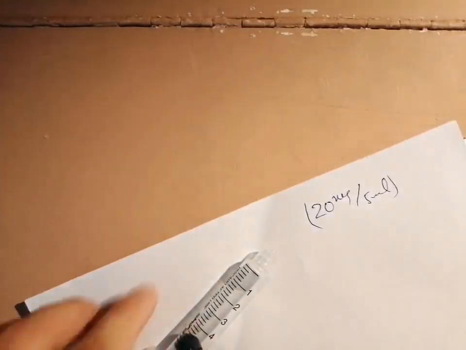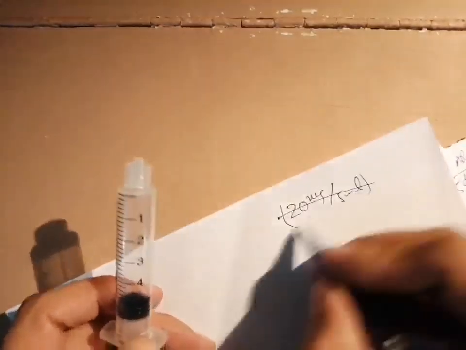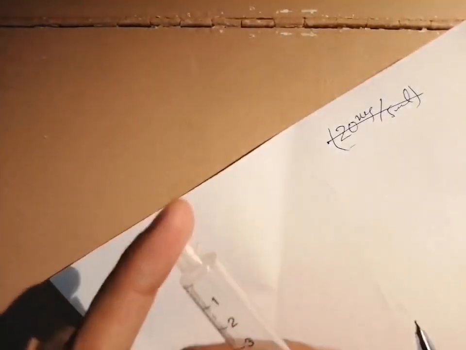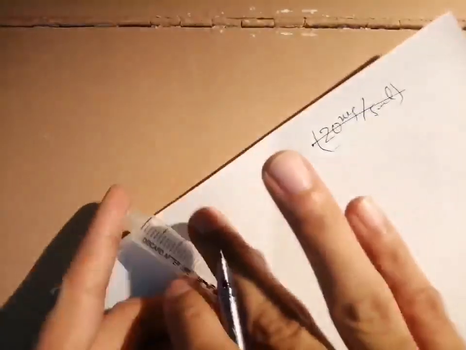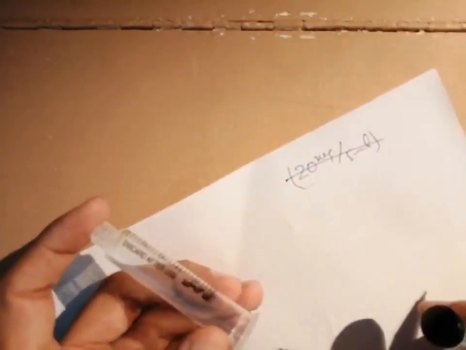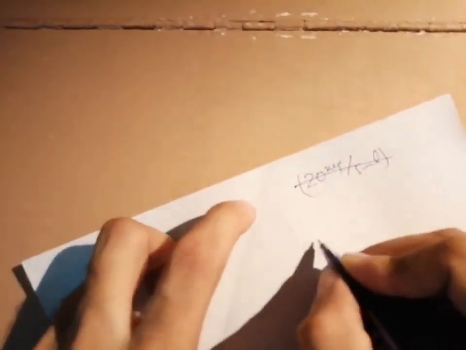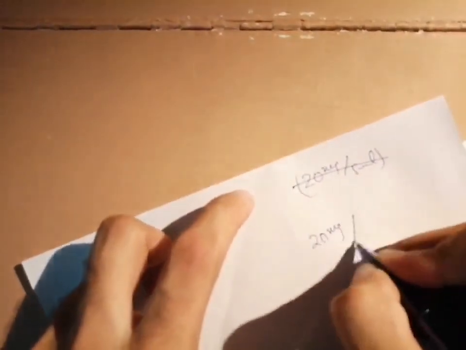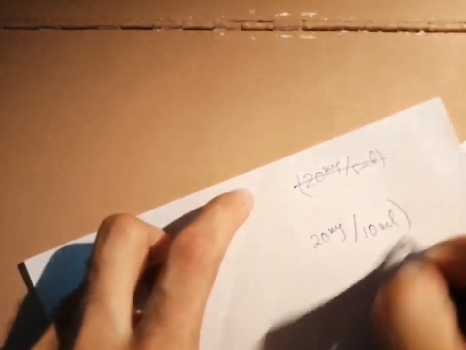What if I have a 10 cc syringe and I pour that powder into the 10 cc syringe and fill it up with water such that it is up to 10 cc? The strength of that suspension would be 20 milligram per 10 ml, right?